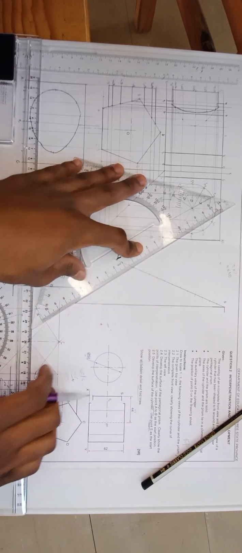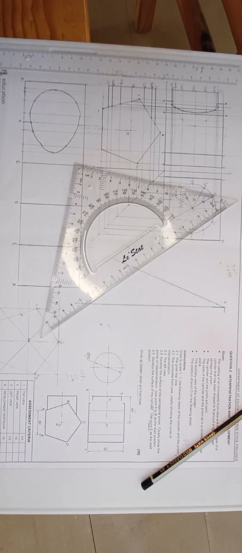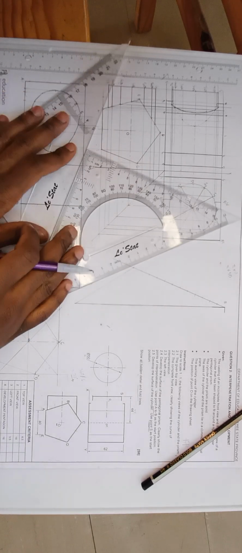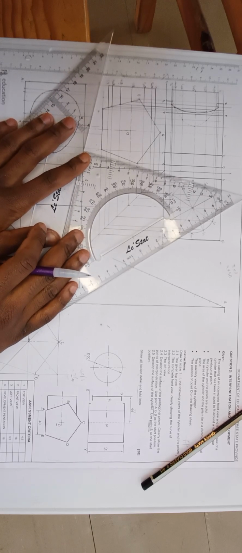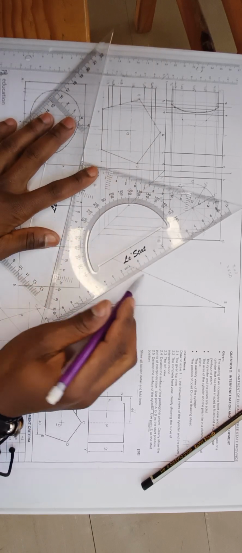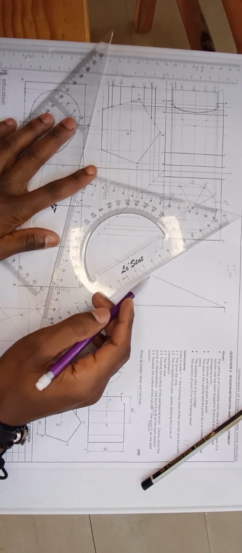Okay, and then parallel to this line here, you can divide your line segment like this.